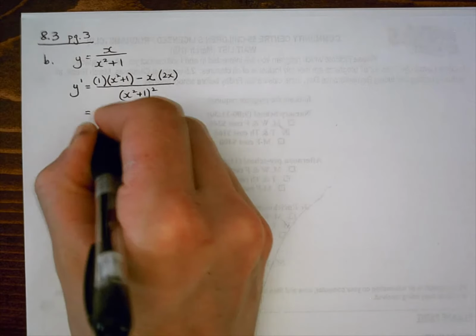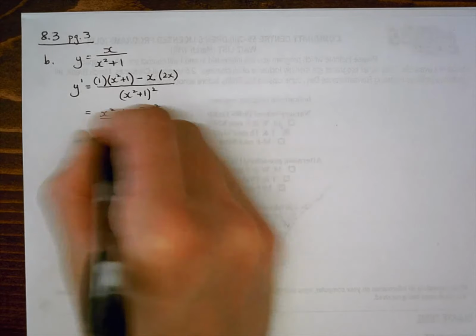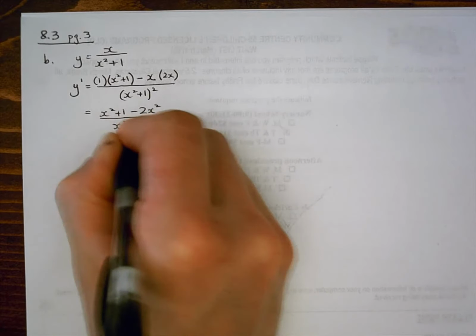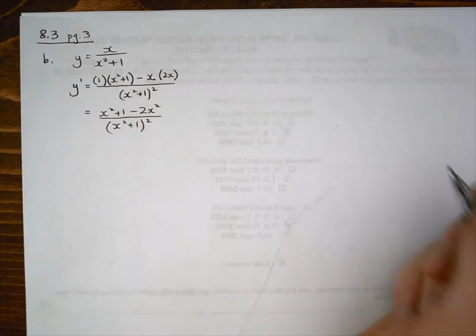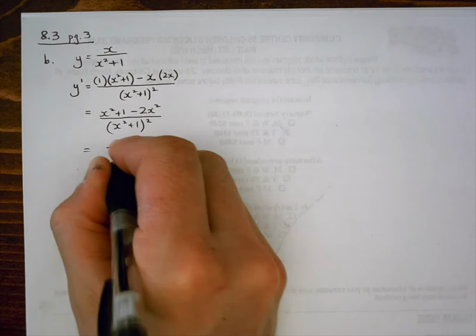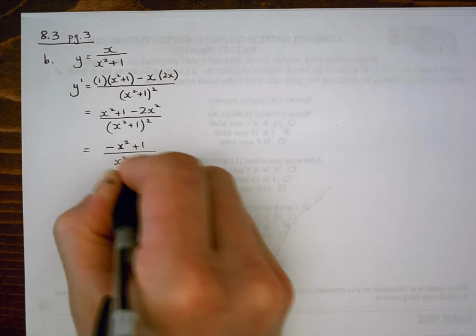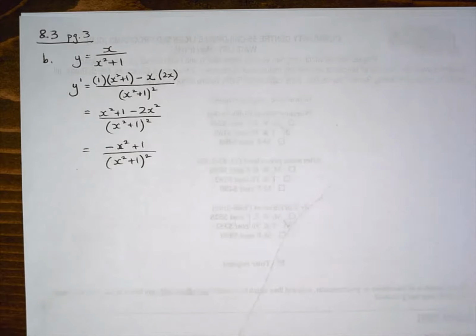So far, so good. Now I'm going to clean this up a little bit because I need to do another derivative, and it's really confusing and messy right now. So this is going to become x squared plus 1 minus 2x squared over x squared plus 1 all squared. And I can even do a subtraction here, and I get negative x squared plus 1 over x squared plus 1 all squared. So that's probably the simplest I'm going to get it.